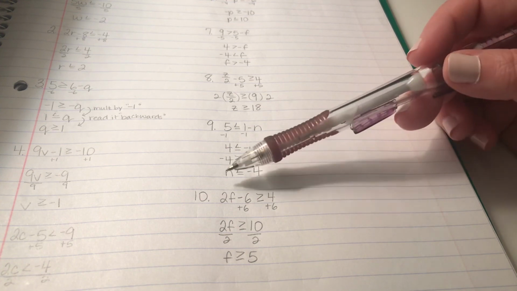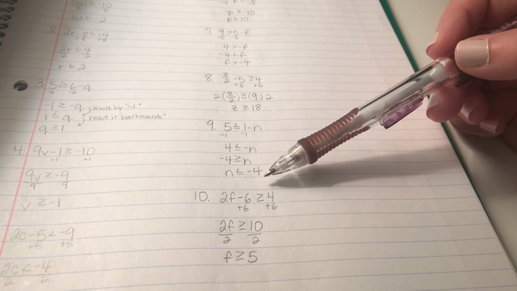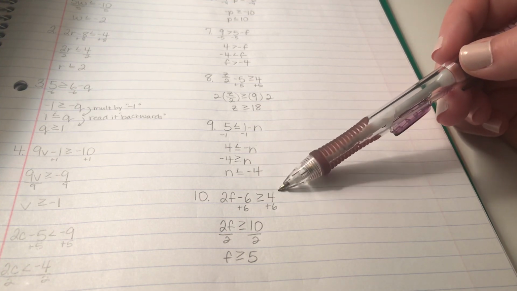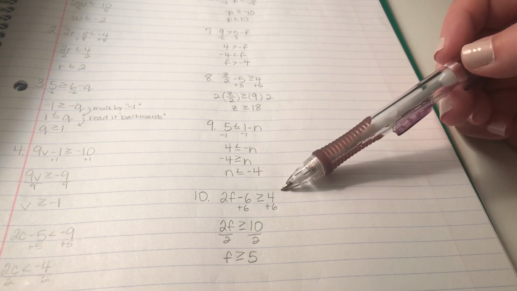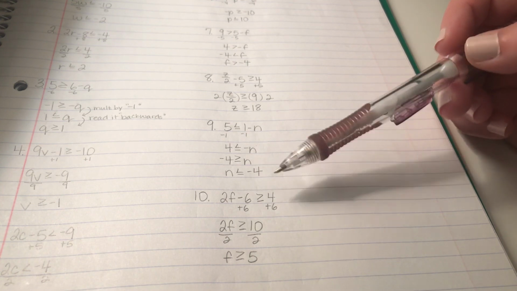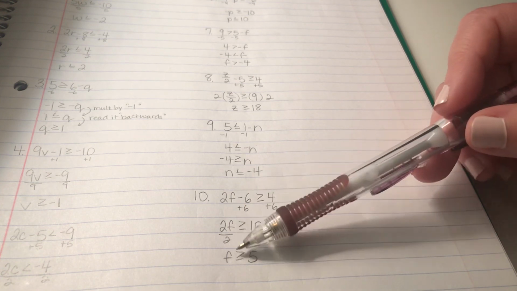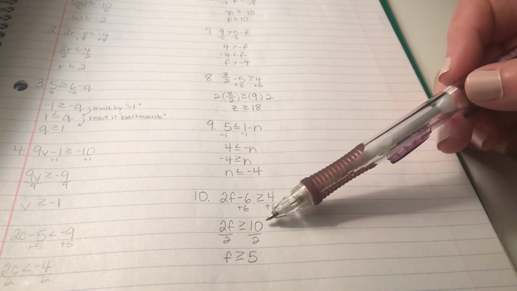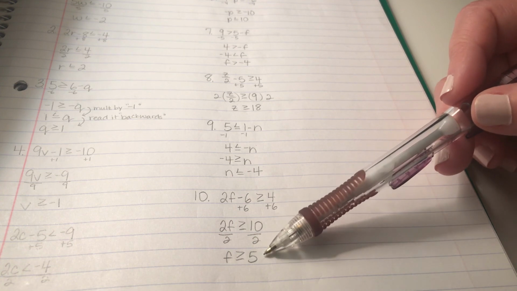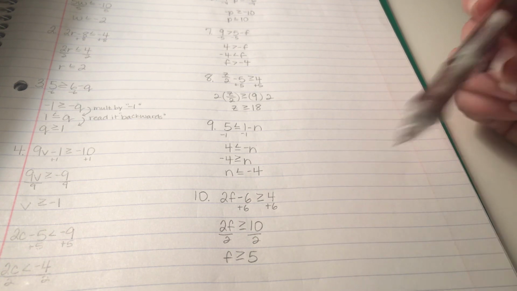Number 10. 2f minus 6 is greater than or equal to 4. I'll first subtract 6 from both sides, then divide by 2 on both sides, leaving me with f by itself on the left, and then 10 divided by 2, so 5, by itself on the right. And that's it.